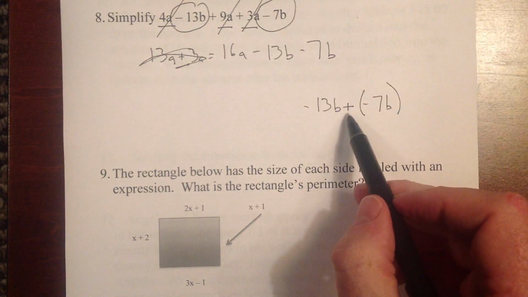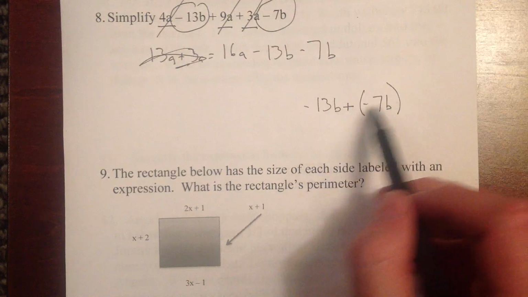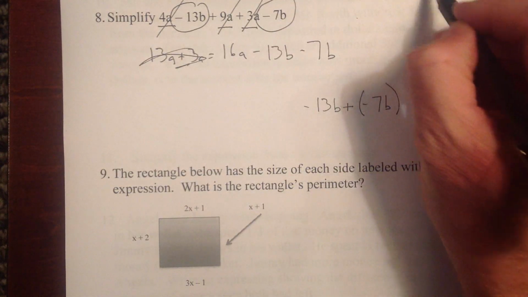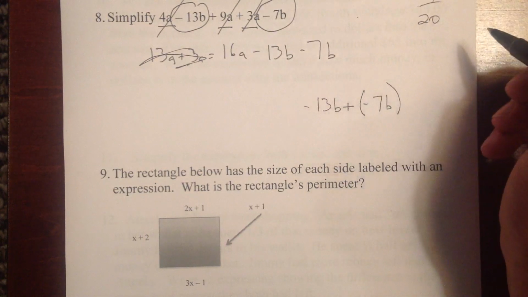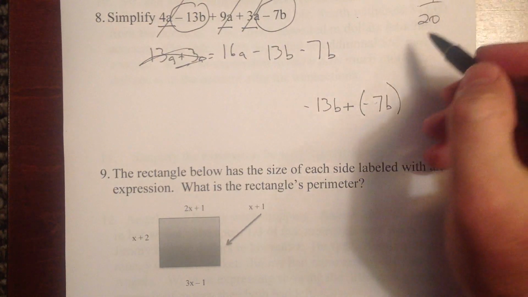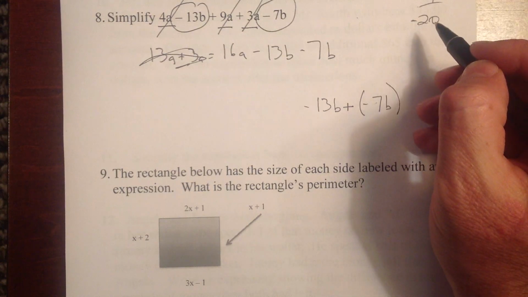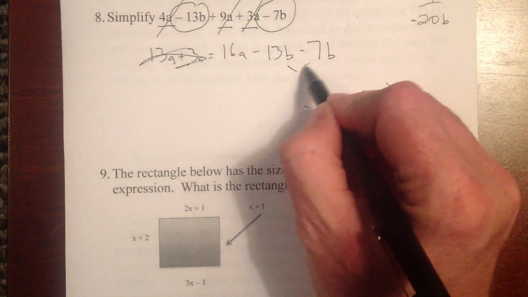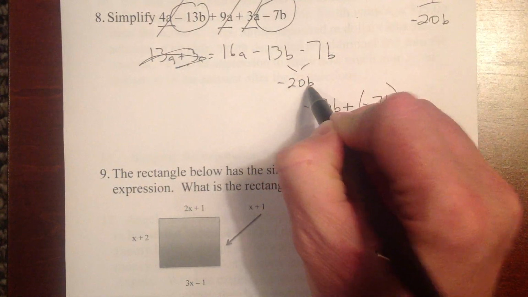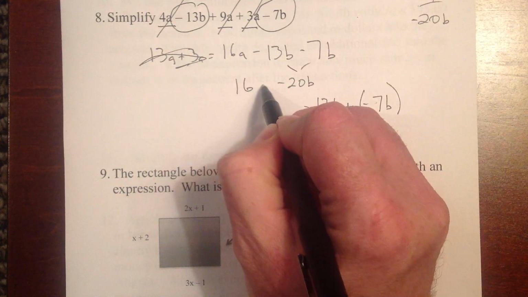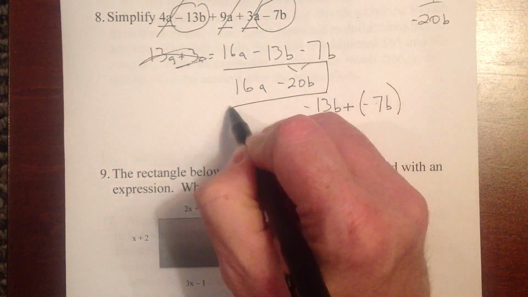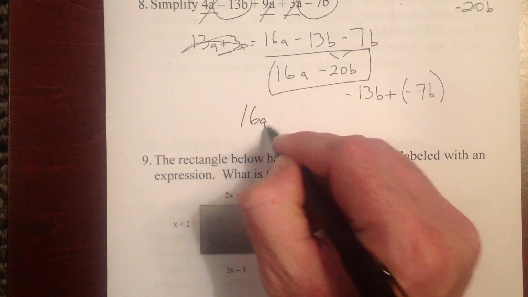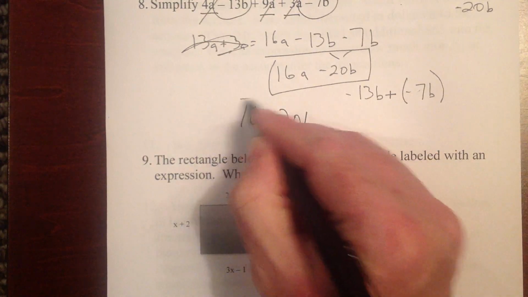Now I've got addition. Same signs, add and keep. Different signs, subtract. Well, these are the same signs. So I'm going to say 13 plus 7 is 20 for a negative 20b. So this is negative 20b. And I bring down my 16a, and that is the answer. 16a minus 20b.